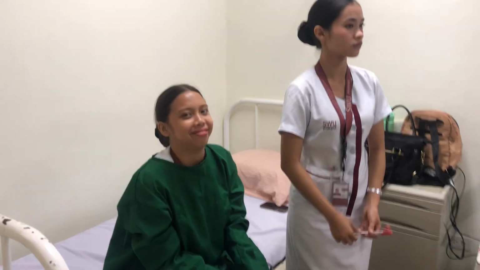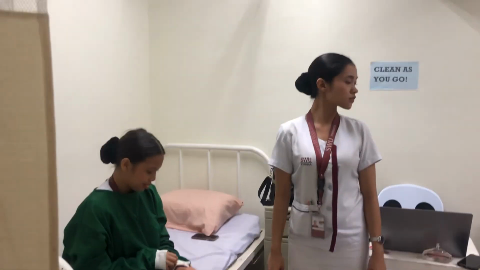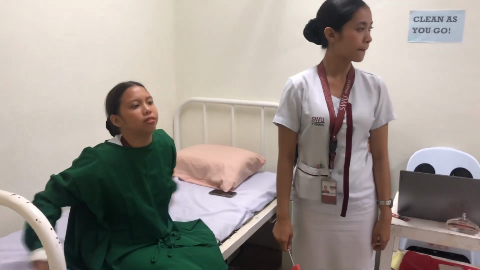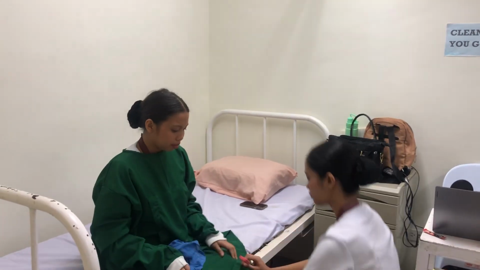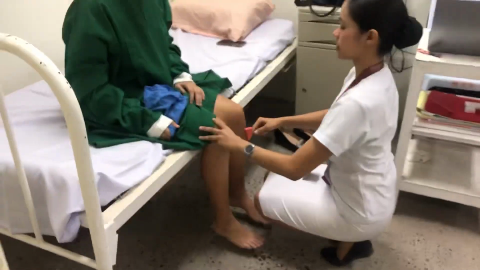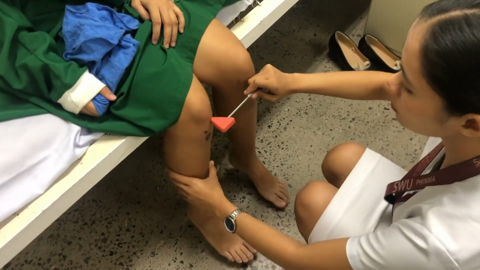So the next step, we are going to assess the patient's patellar reflex, which is the L2, 3, and 4. Can you please relax, please?